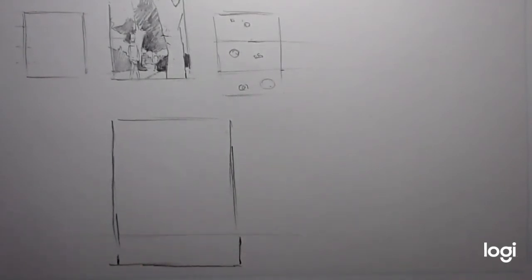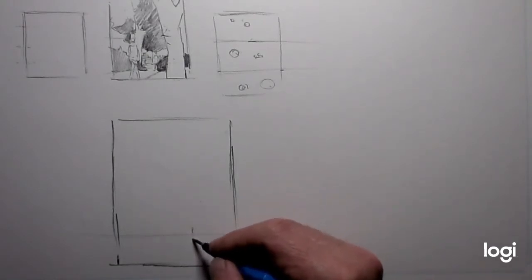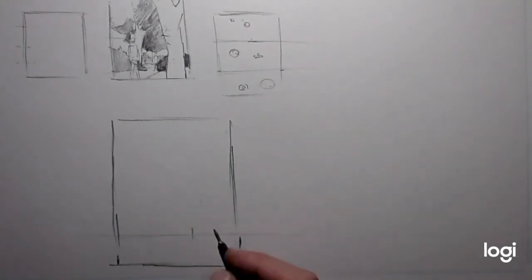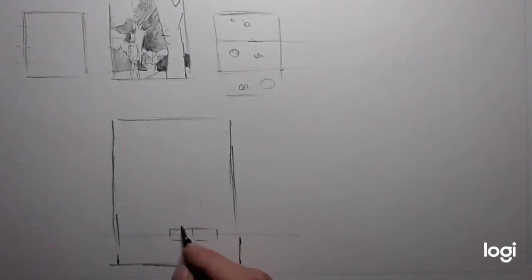There's a ground plane. Okay, this time into the ground plane, I'm going to start with just a tiny sketch of a car. Okay, so here's a sketch of a car. And I'm just going to use the two boxes to sketch a car.